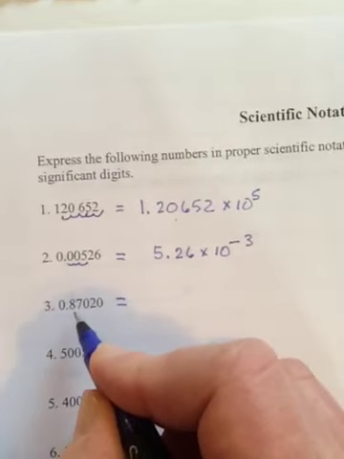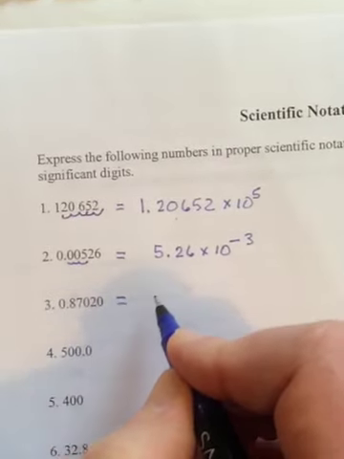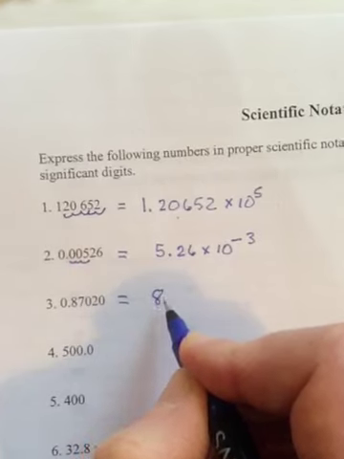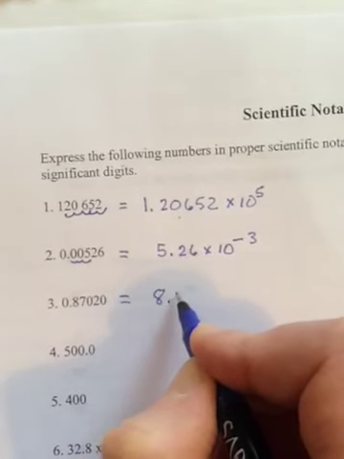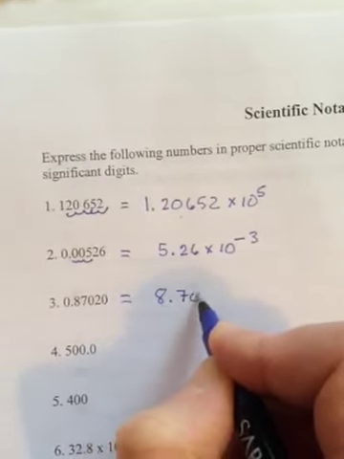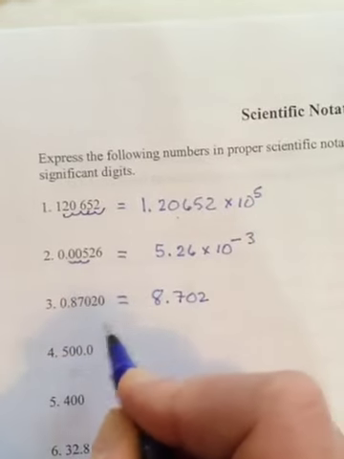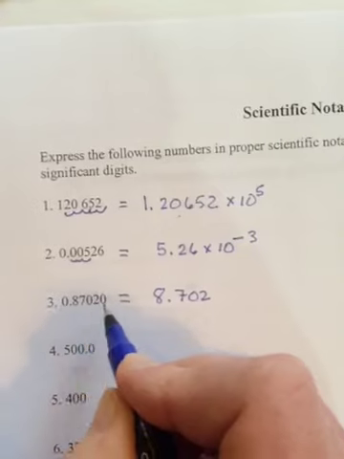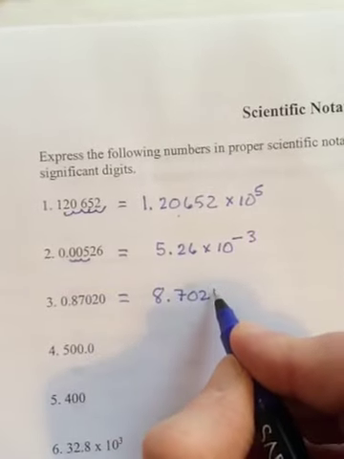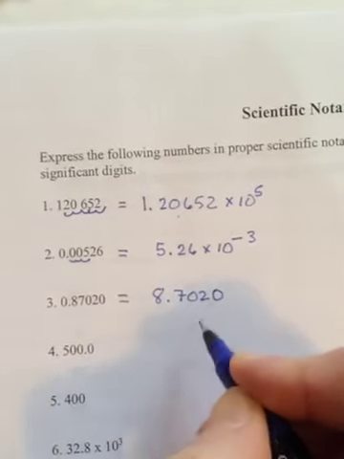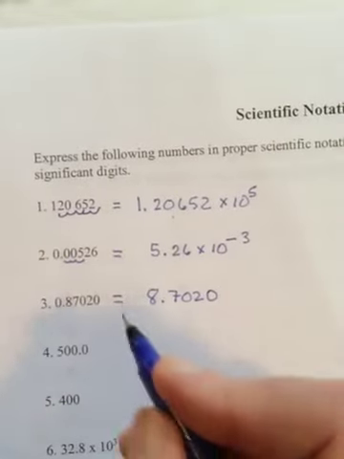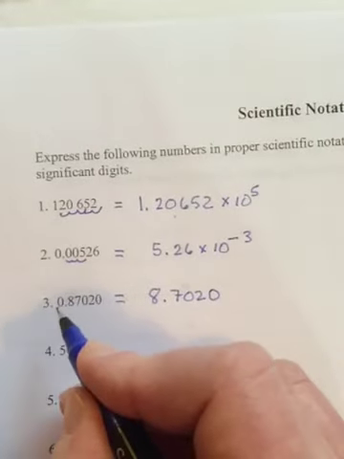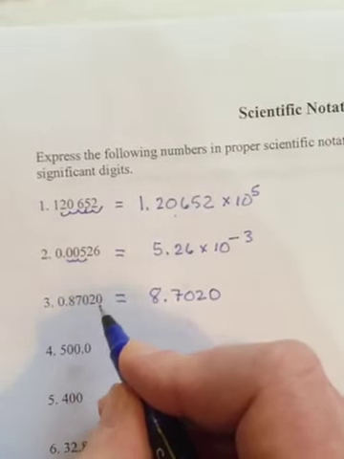All right, next one. Move the decimal so the number in front is between 1 and 9, so it's going to be an 8.702. Now, significant digits. This front 0 definitely does not count. This back 0 does. I corrected all of your sig fig sheets, and some of you were counting the front one, but not the back ones.